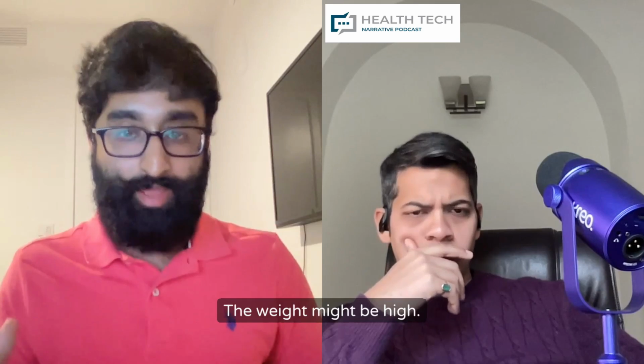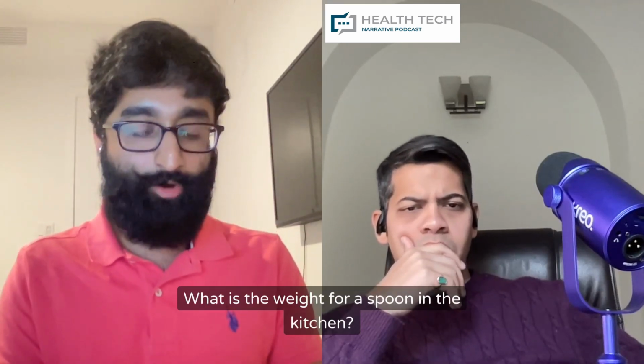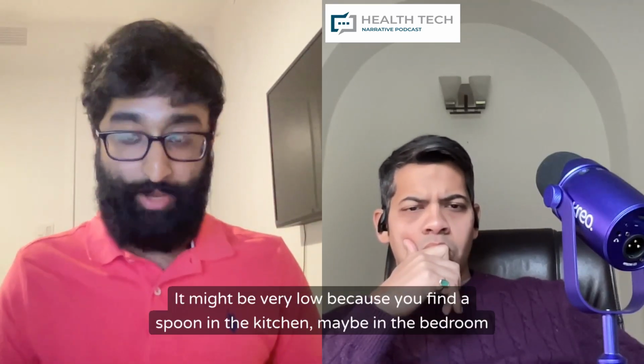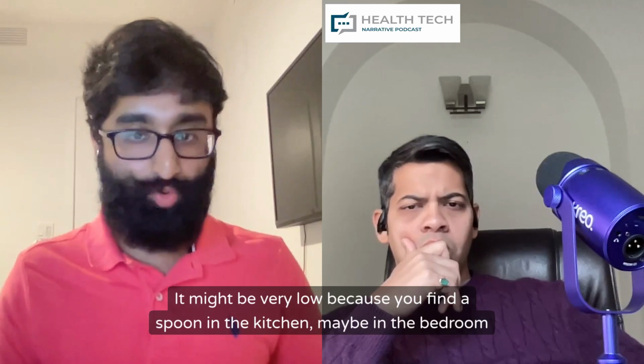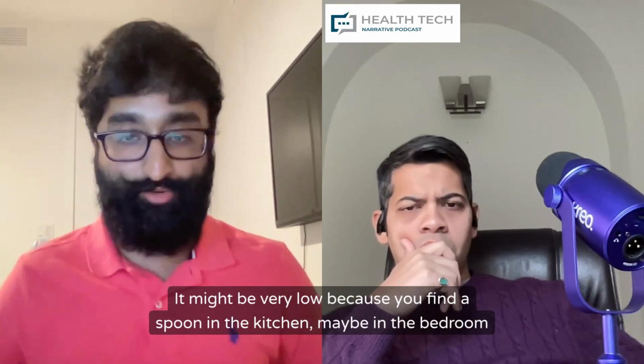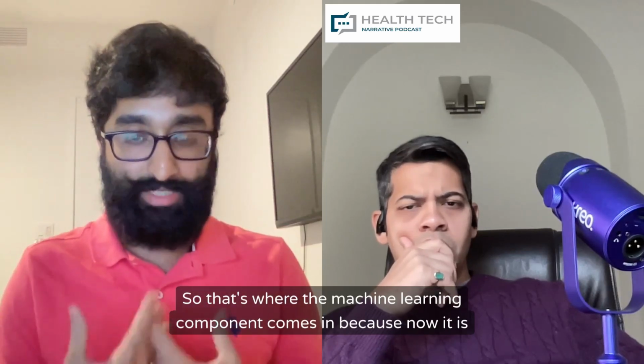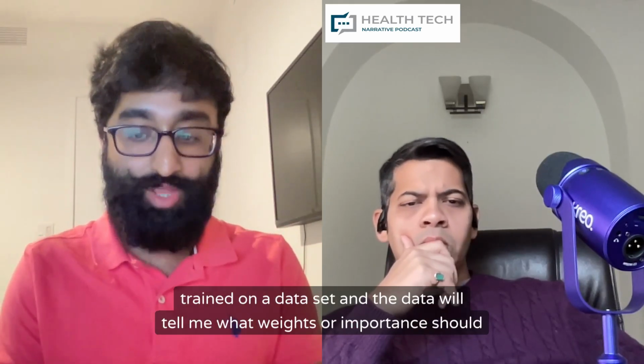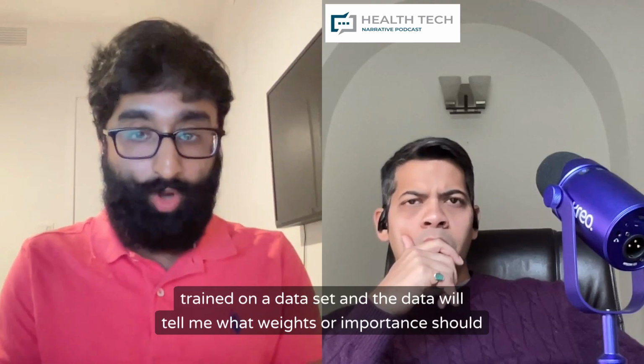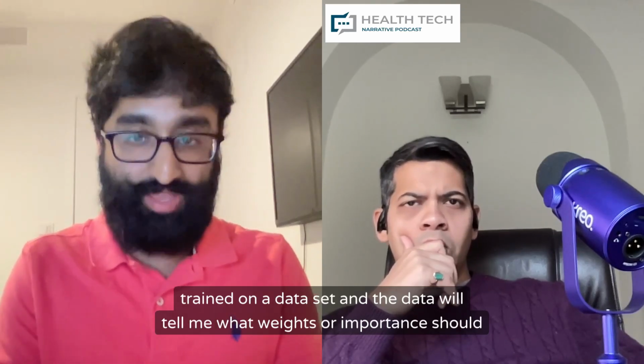The weight might be high. What is the weight for a spoon in the kitchen? It might be very low, because you find a spoon in the kitchen, maybe in the bedroom, or everywhere. So that's where the machine learning component comes in, because now it is trained on a data set, and the data will tell me what weights or importances I should give.